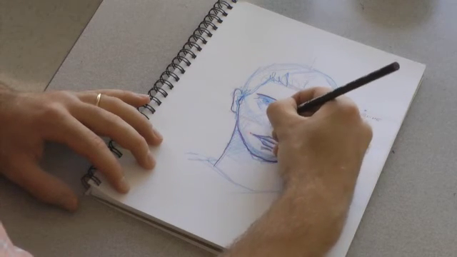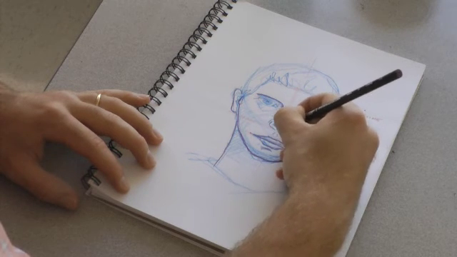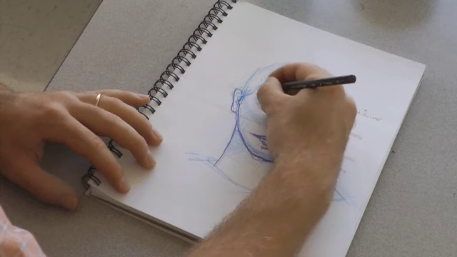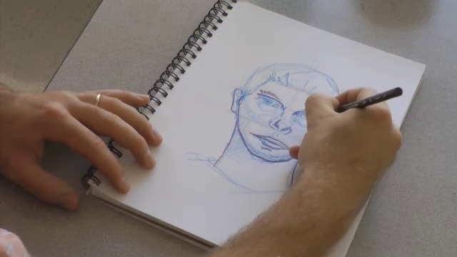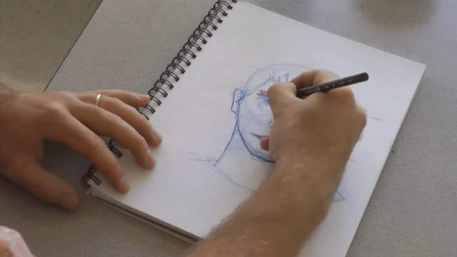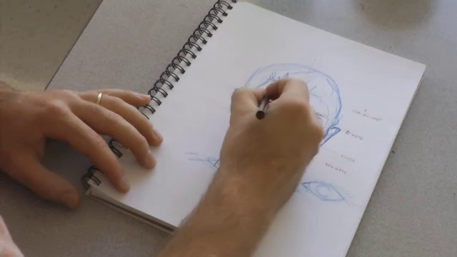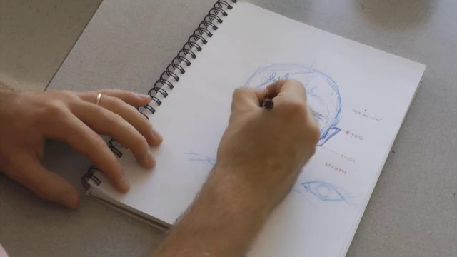And one thing that I had forgotten about is the eyebrows, so I'm going to get those in. They sit on top of the eye socket. We have the eyelashes as well.